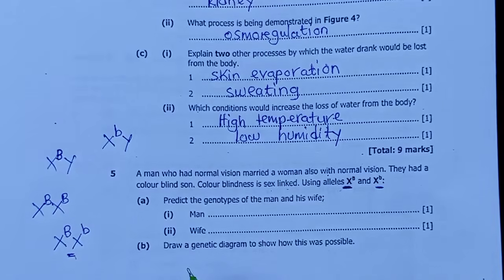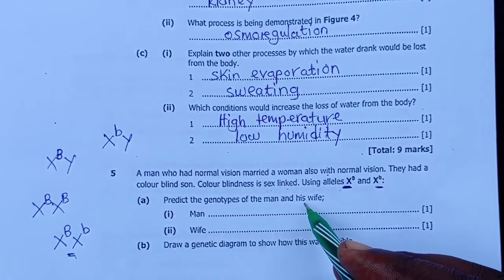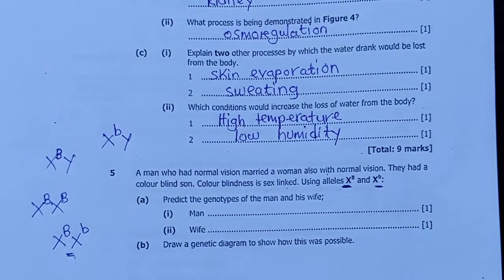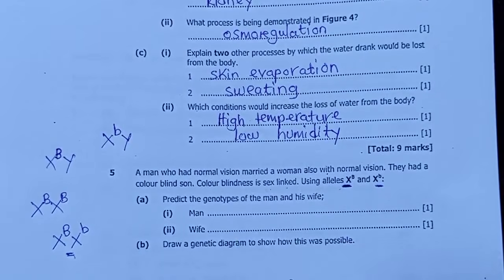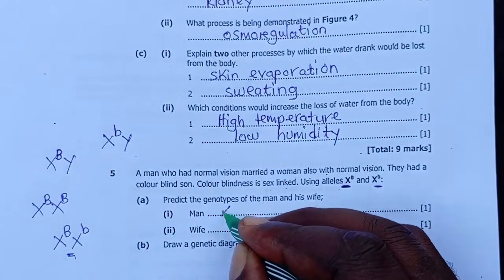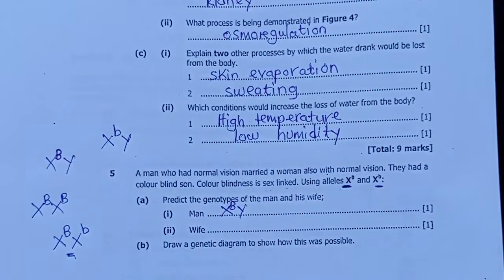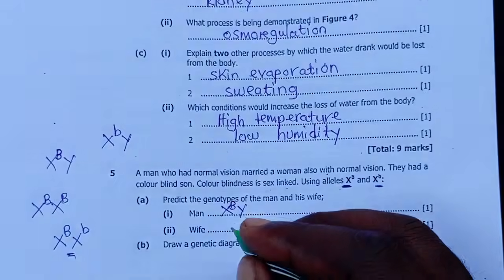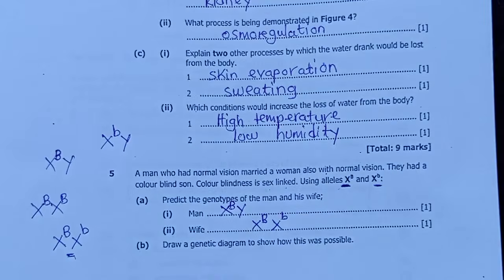Now, going to this particular question: predict the genotypes of the man and his wife. Genotype is the genetic makeup of an organism. A normal male is X capital B Y. For them to have a color blind son, the woman was a carrier, so that is X capital B X small b.